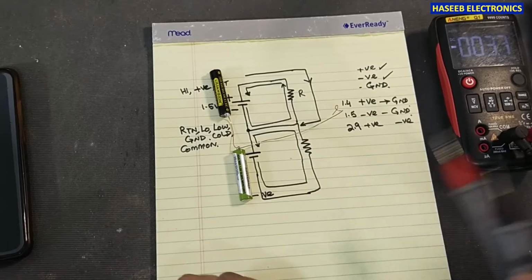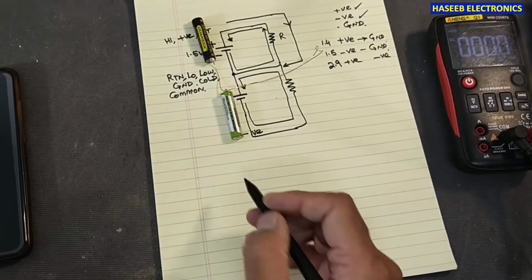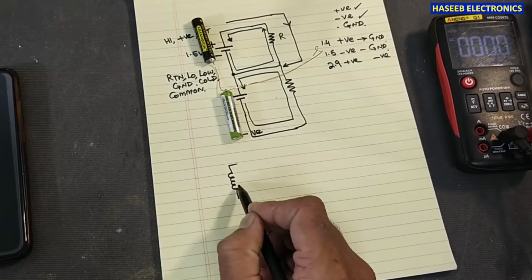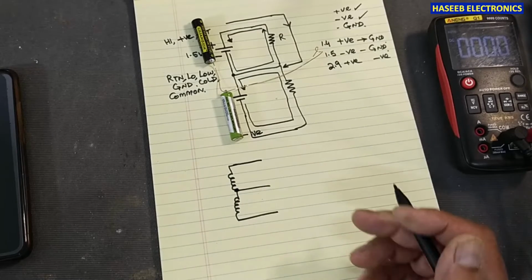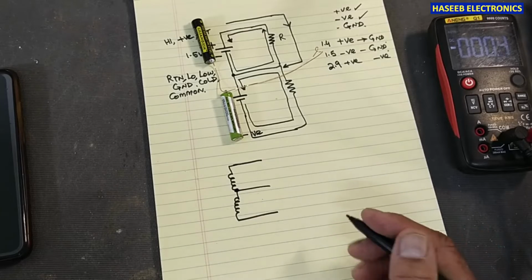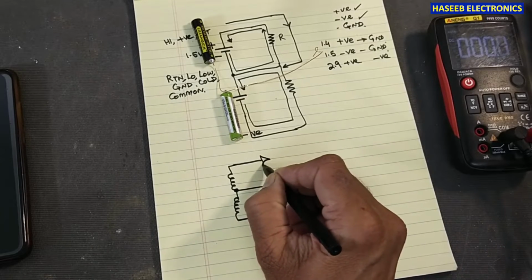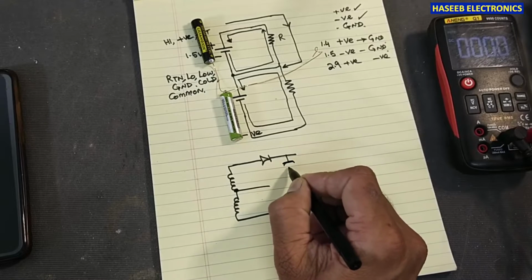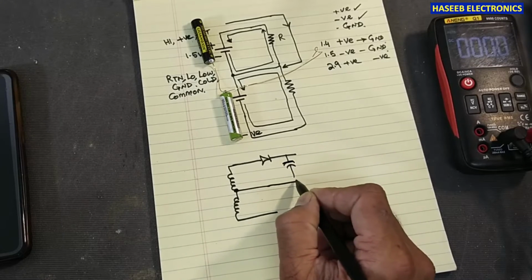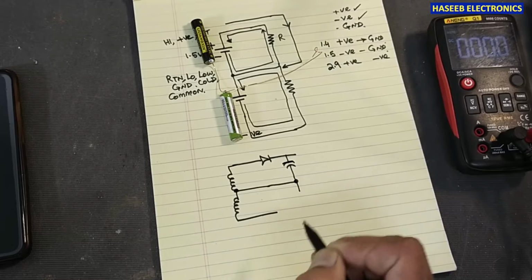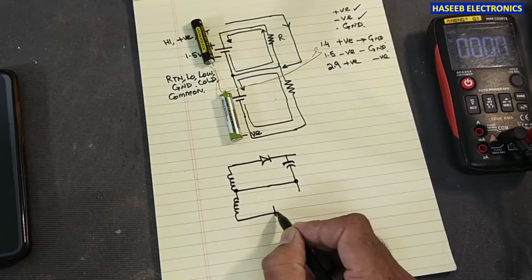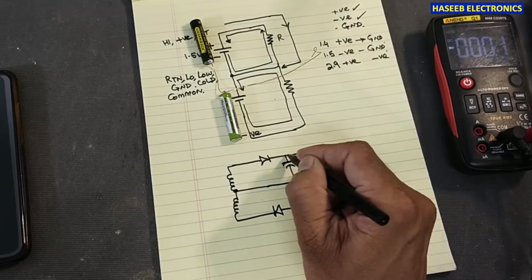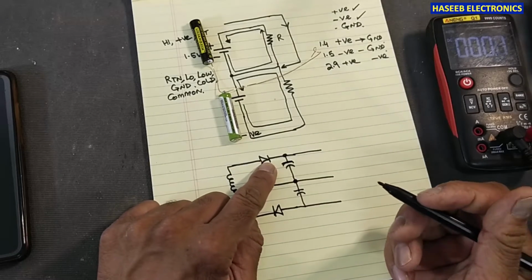And if we look at power supplies, if we have one transformer here which has a center tap winding, and we use this rectifier, capacitor, and another rectifier, now this is the cathode side.